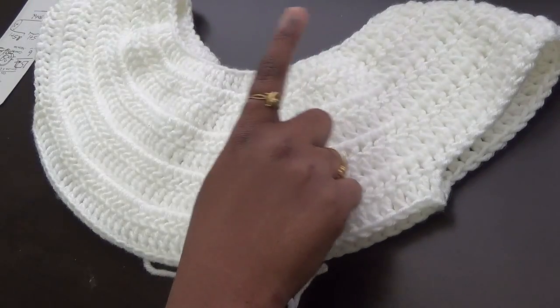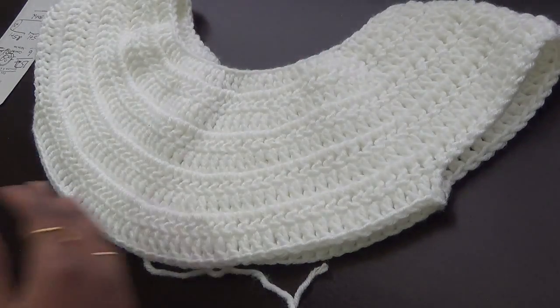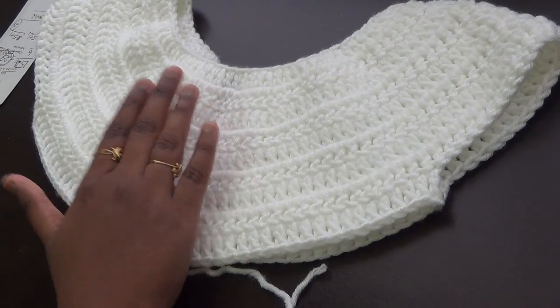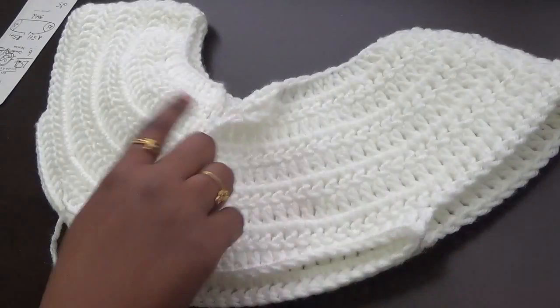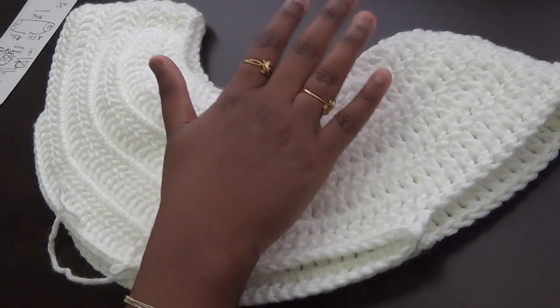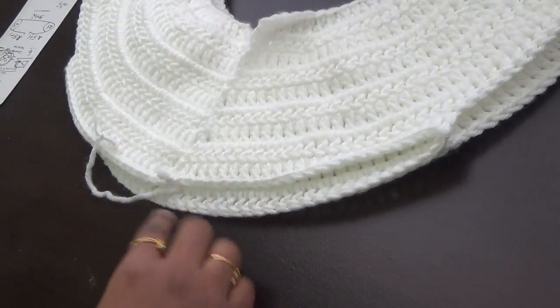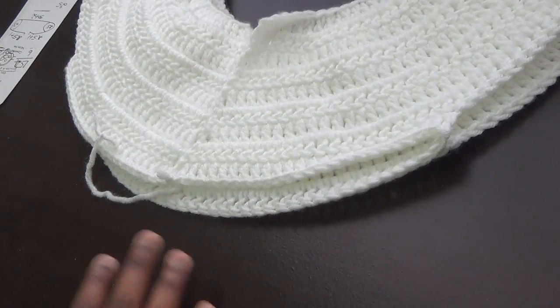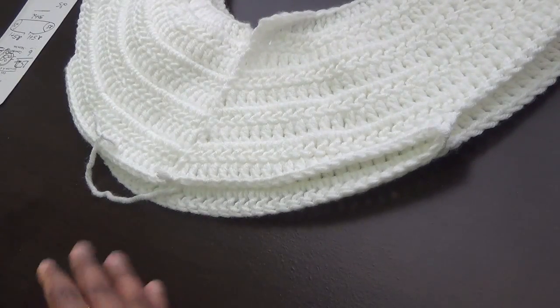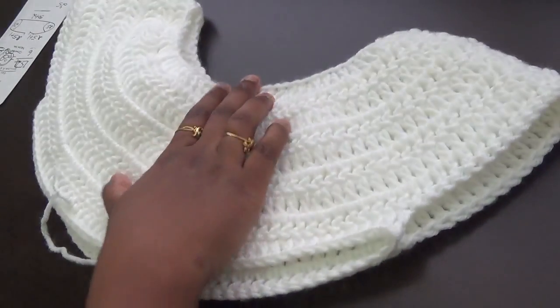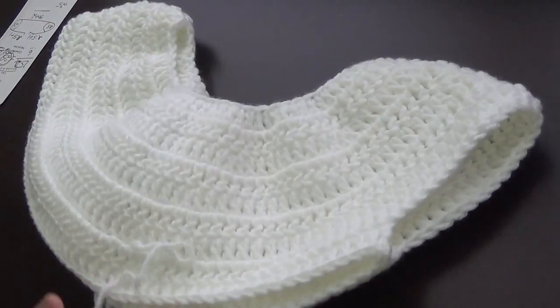Even though the girls outgrow the dress, it can always be worn as a top, since we had the button opening, so even as they grow up, it won't be difficult to pull it through the head. Also the skirt will remain as such, and it will make a fantastic top to wear with leggings.